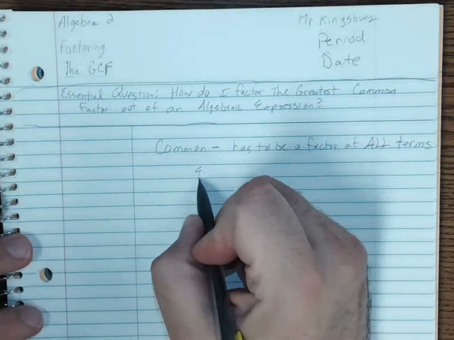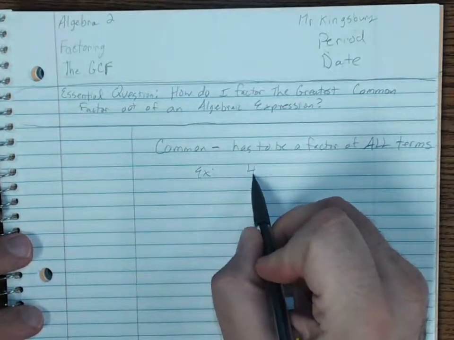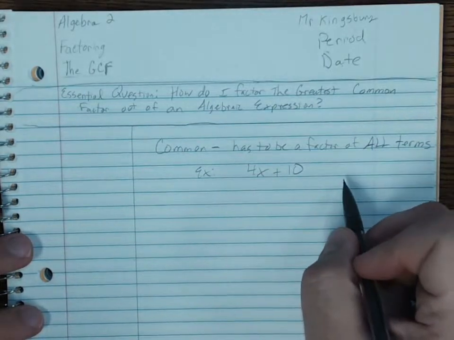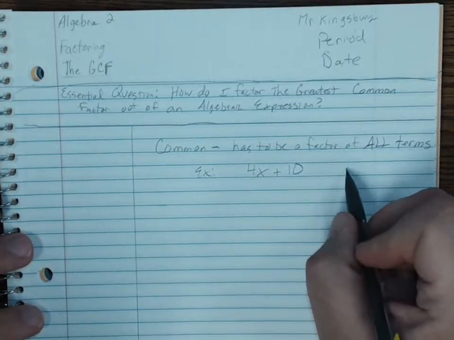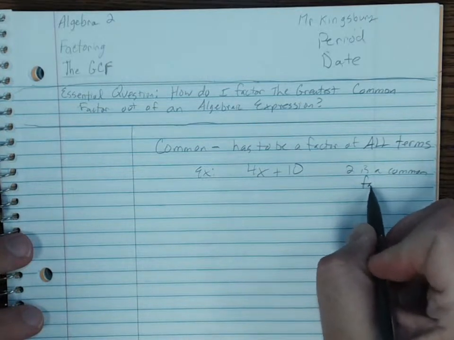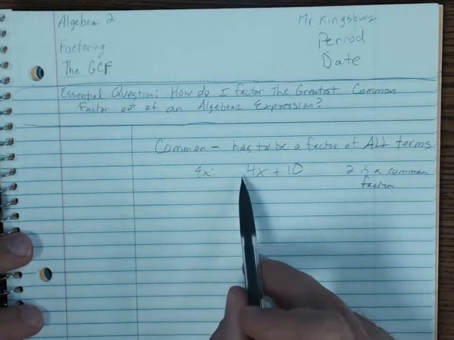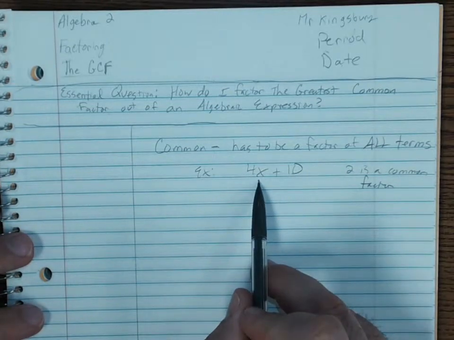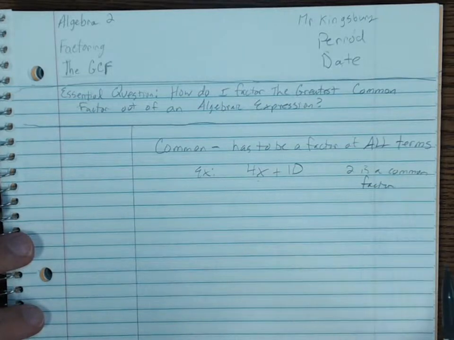So, for example, if I have 4x plus 10, 2 is a factor of that, right? 2 is a common factor because 4 is divisible by 2 and 10 is divisible by 2. Don't worry about the variables. We'll handle those differently. That's a good example there.